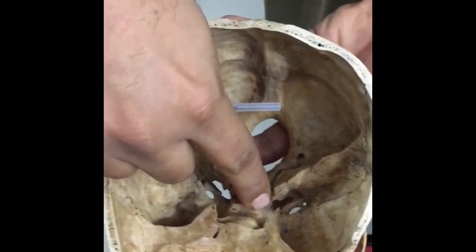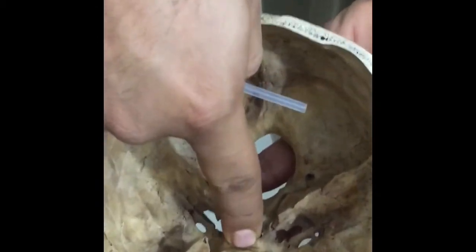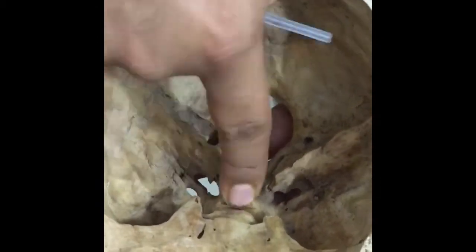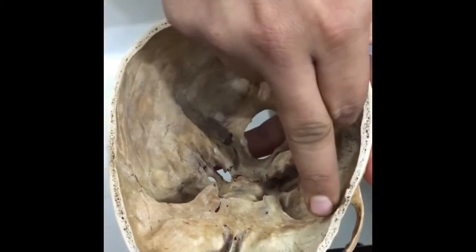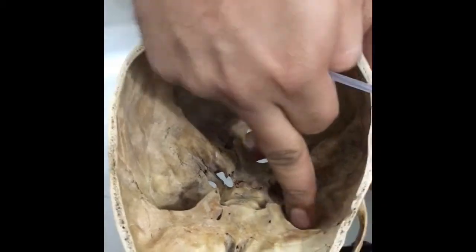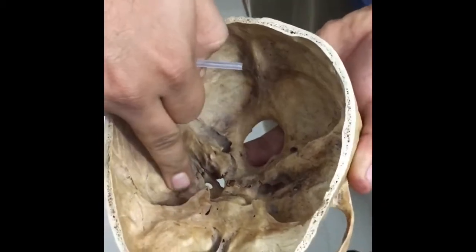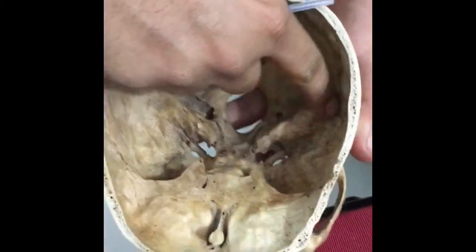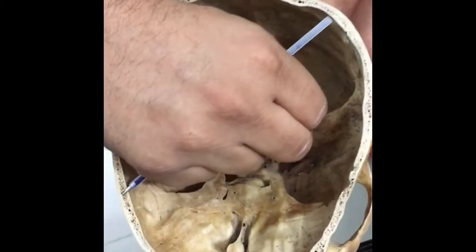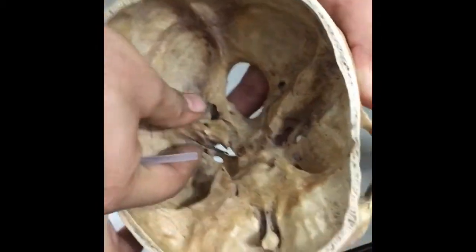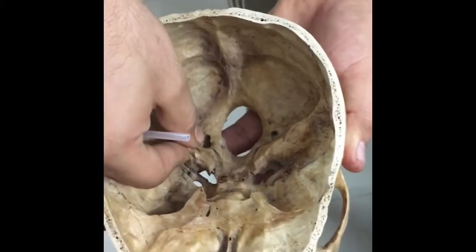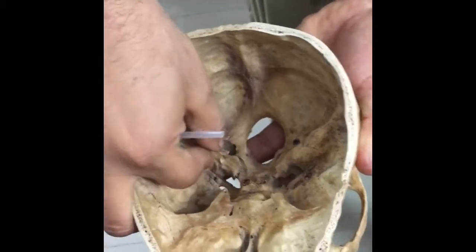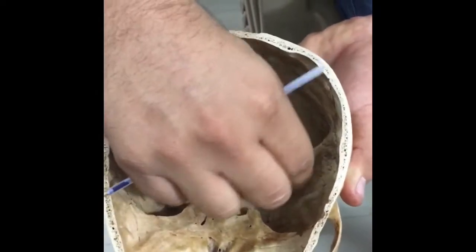This portion is known as the body of the sphenoid. Yes, that is the body of the sphenoid. And here we have the lesser wing of the sphenoid, and that greater portion is known as the greater wing of the sphenoid. This rock-like portion here, as well as this portion, is known as the petrous part of the temporal bone. What is this known as? The petrous part of the temporal bone.